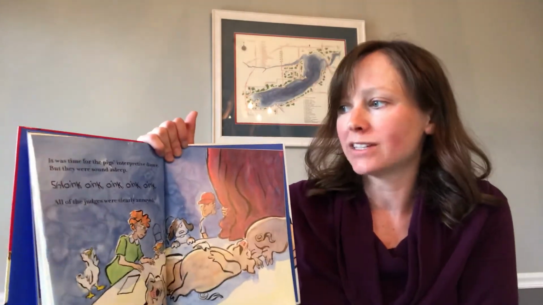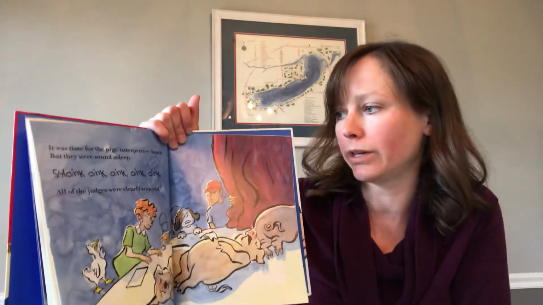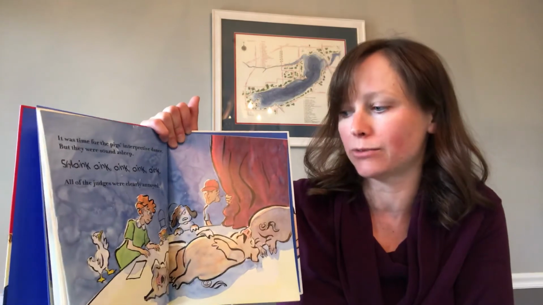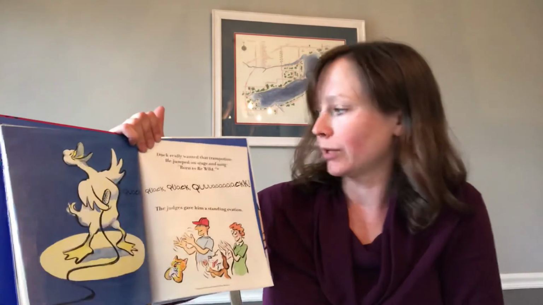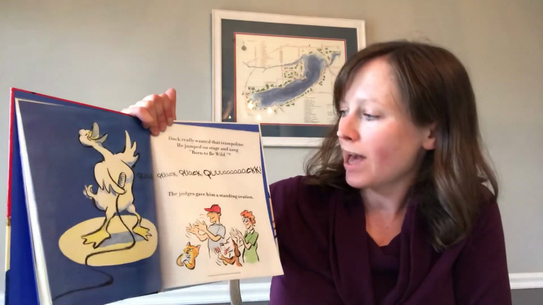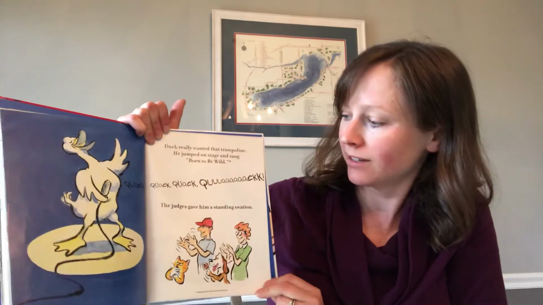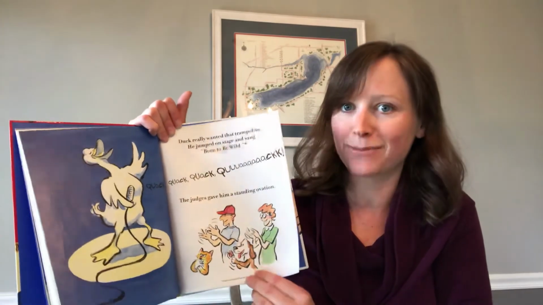It was time for the pigs' interpretive dance, but they were sound asleep. Shloink, oink, oink, oink, oink. All the judges were clearly annoyed. Duck really wanted that trampoline. He jumped on stage and sang "Born to be Wild." Quack, quack, quack, quack. The judges gave him a standing ovation. Remember, that's the best type of applause you can get.